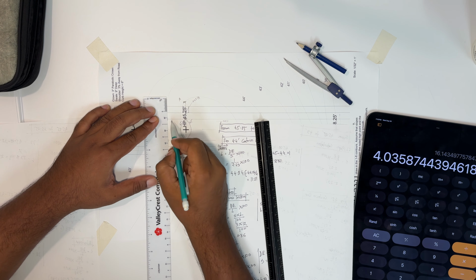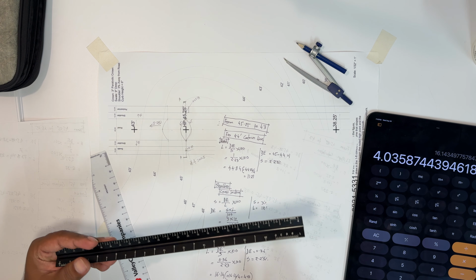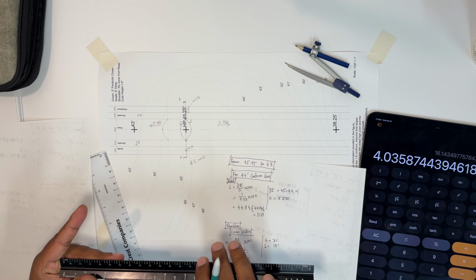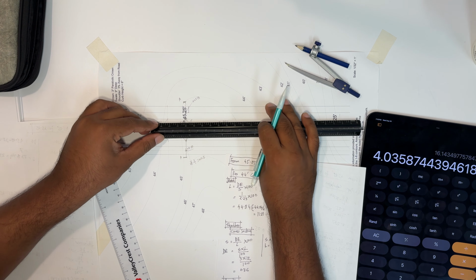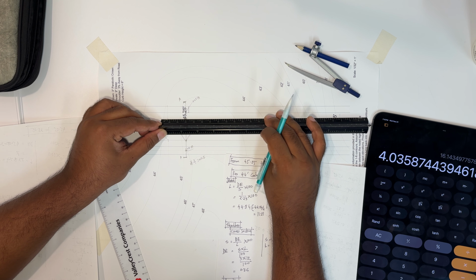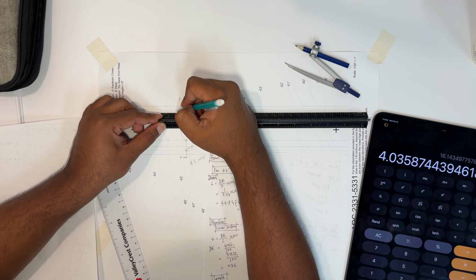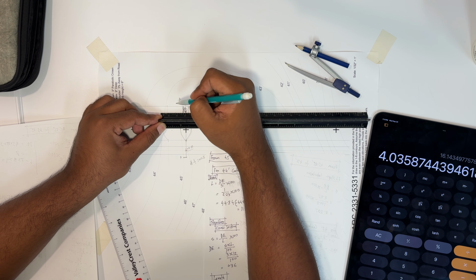And from there, this goes 4.03 right here. So a little over 4, very close to 4. So that should be good.